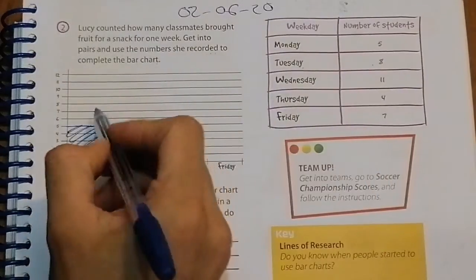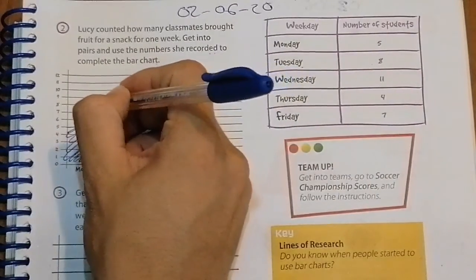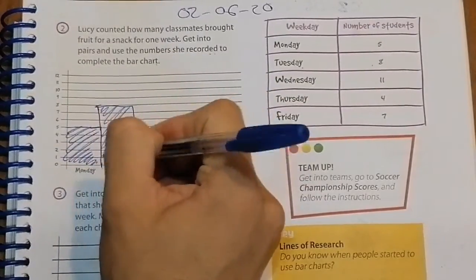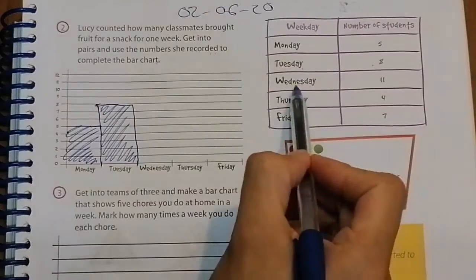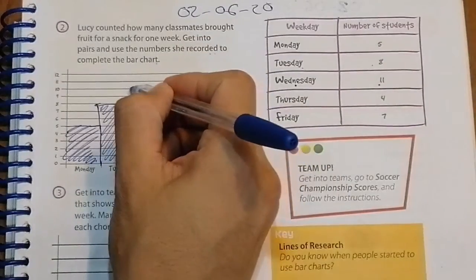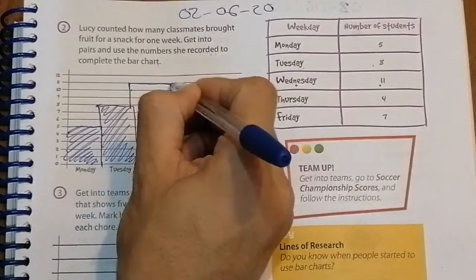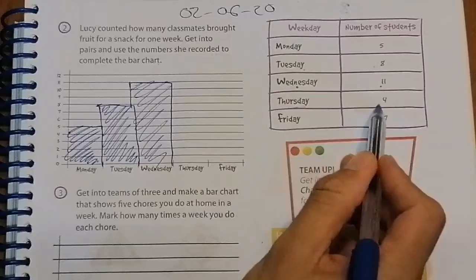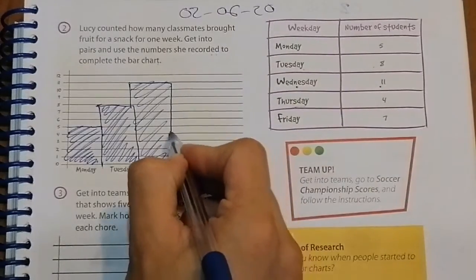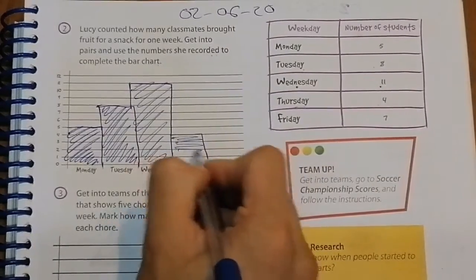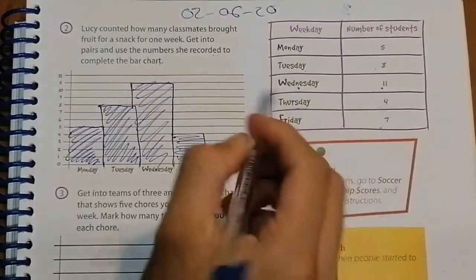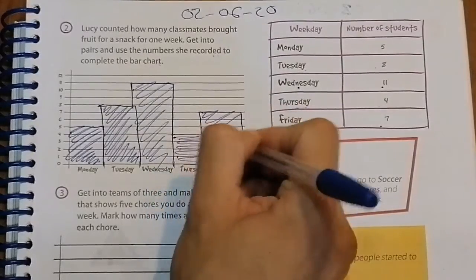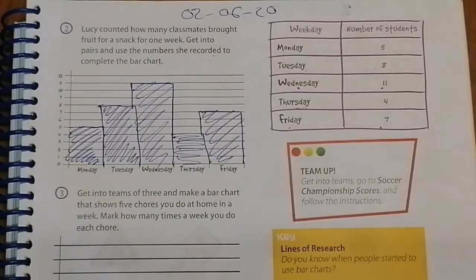On Tuesday, 8. So we count to 8 here. See, use your color pencils to color it, please. Wednesday, 11. So here we have 11. Color it. Thursday, 4. So we see 1, 2, 3, 4. And on Friday, 7. 5, 6, 7 here. And there we have it. We have completed the bar chart.